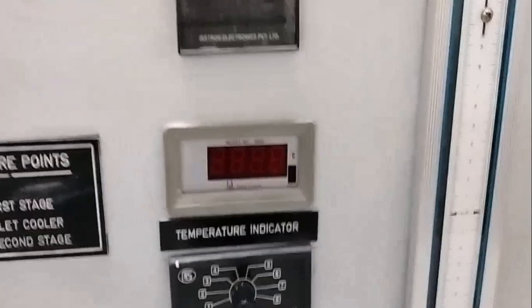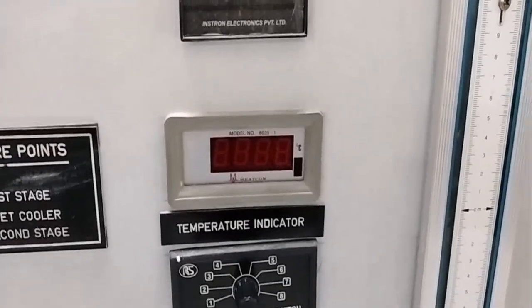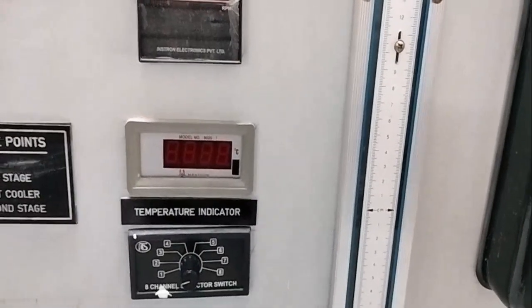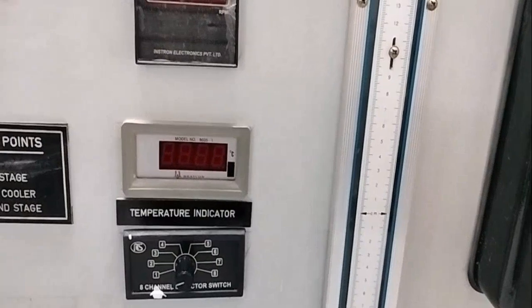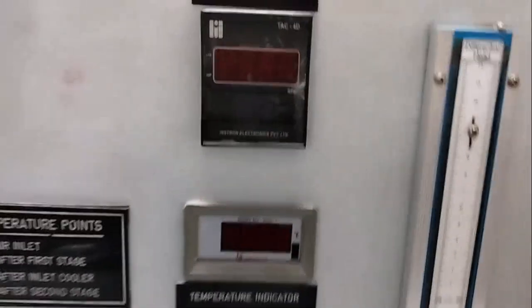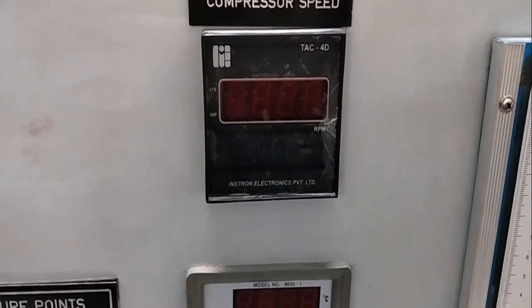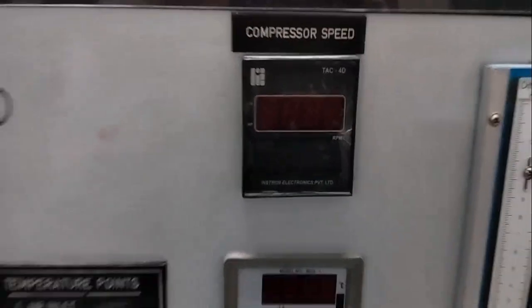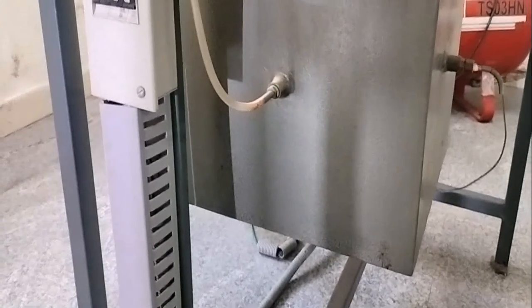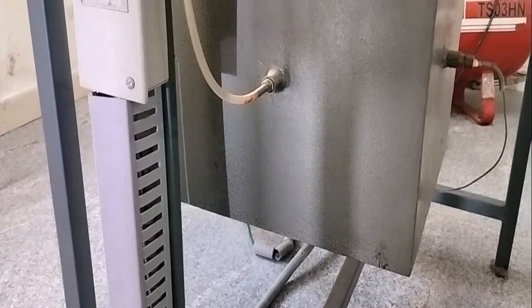The temperature indicator is there to measure the different temperatures before entering the low pressure cylinder, after exit from the low pressure cylinder, in between the intercoolers, and after exiting from the high pressure cylinder. And the compressor speed is also noted from this dial. At the bottom you can see the air duct, which is there to measure the airflow to the air compressor.